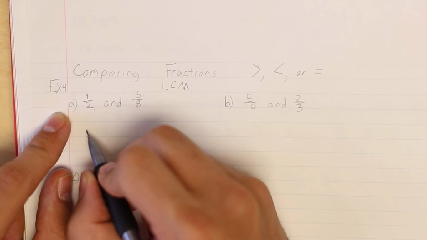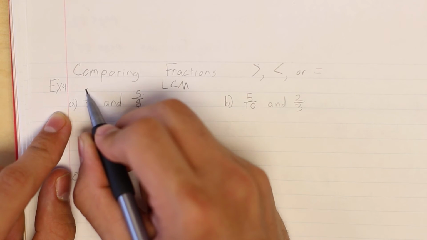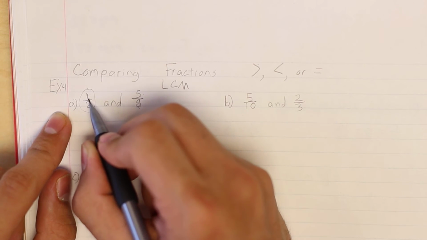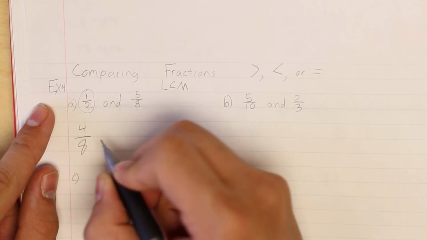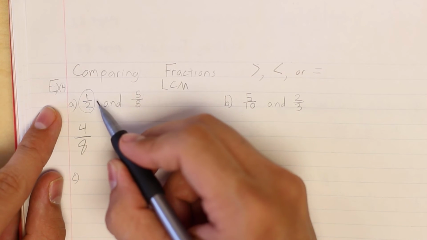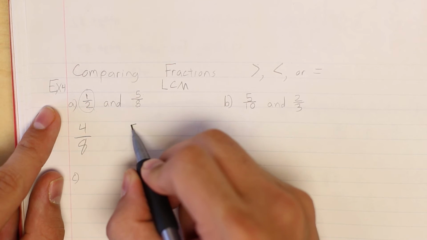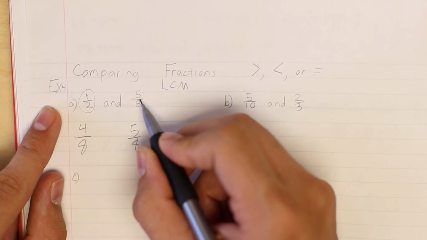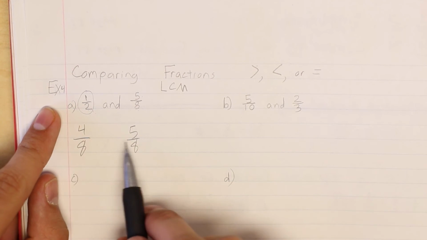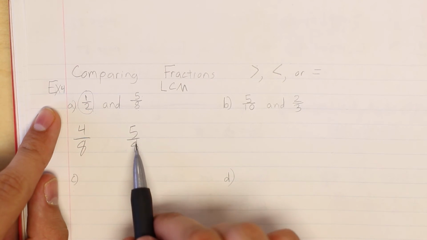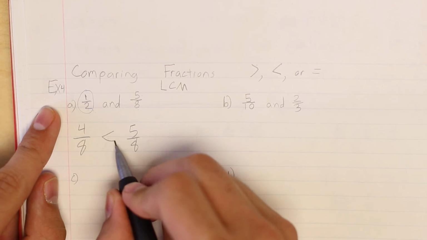So if I multiply both top and bottom of this by 4, I would get 4 over 8. And 4 over 8 is the same as 1/2. And then I have 5 over 8, because I didn't change this one because it already had the 8. So which fraction is bigger? Well, obviously 5 over 8 is bigger. Now we can tell easily.